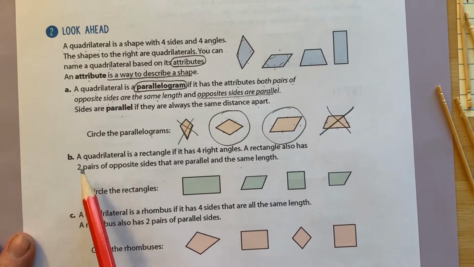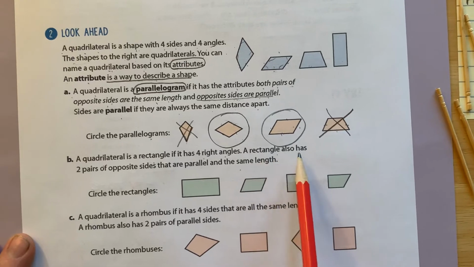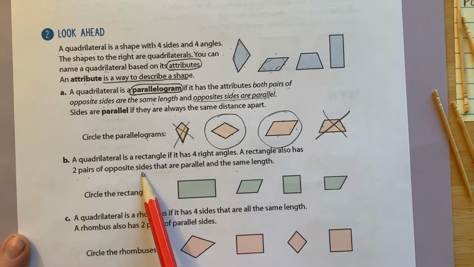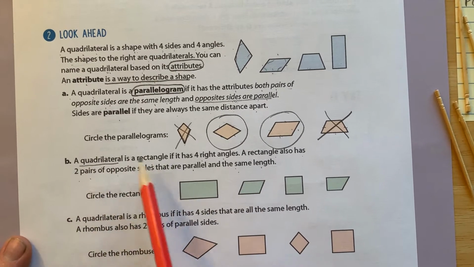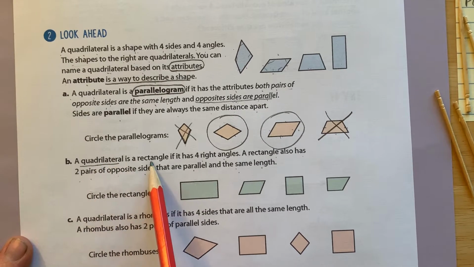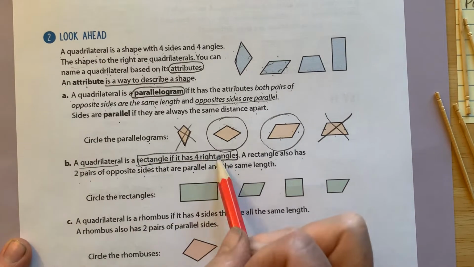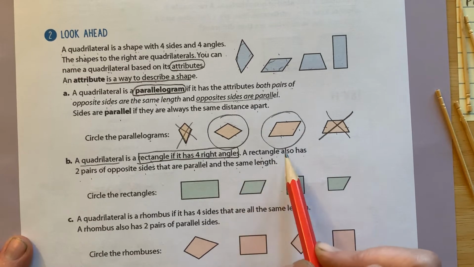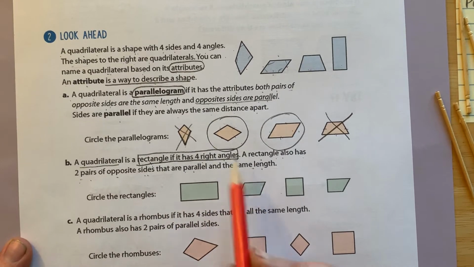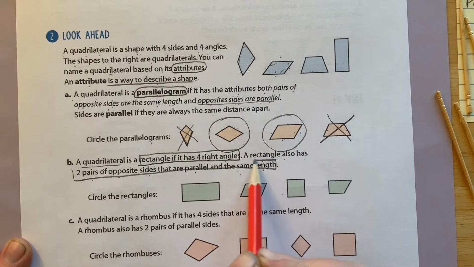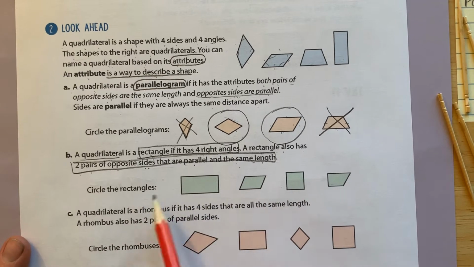Okay, so let's look at B. A quadrilateral is a rectangle if it has 4 right angles. A rectangle also has 2 pairs of opposite sides that are parallel and the same length. Gotta make sure I read this carefully. Remember, right angles look like corners. So there's 2 rules it has to follow in order to be a rectangle, and we're going to look at those two rules and see which ones of these are rectangles.